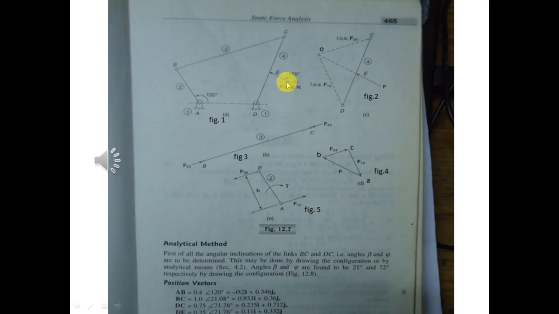Based on the given data, that is AD, AB, BC and DC, and D is 35 mm, draw a simple sketch. This is figure 1. For AB, BC, CD you have to use a compass and a protractor, or if you have a mini drafter, well and fine.